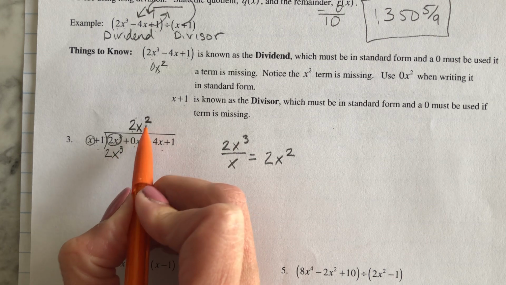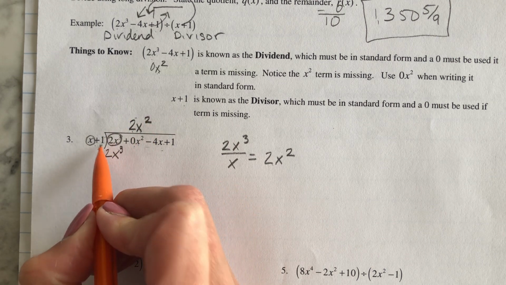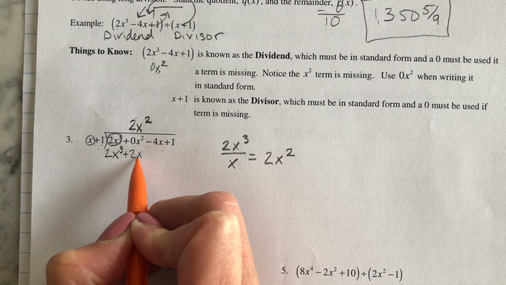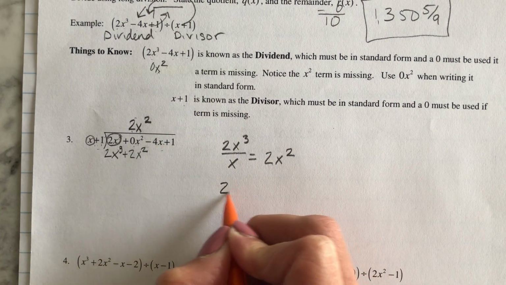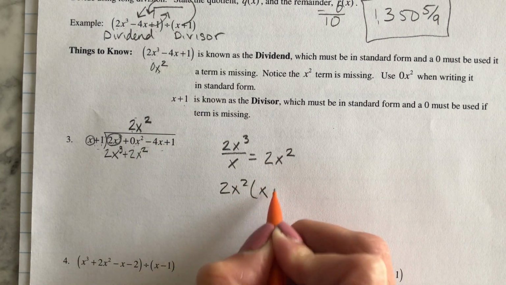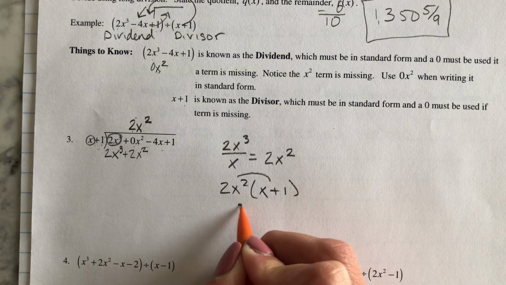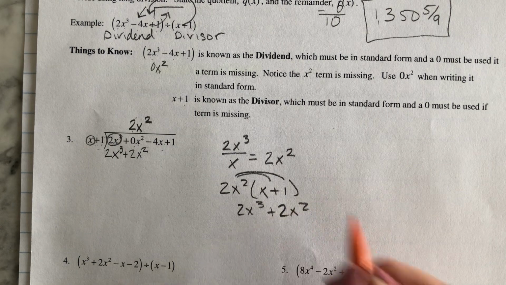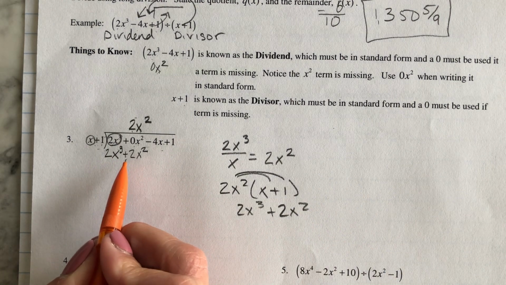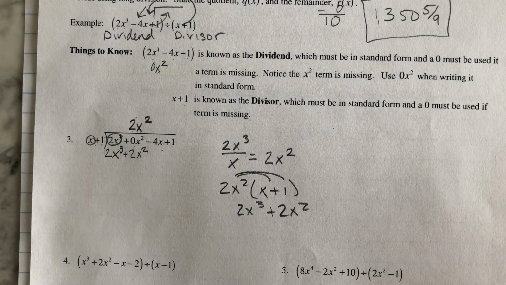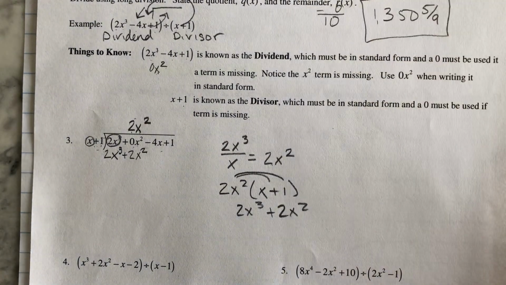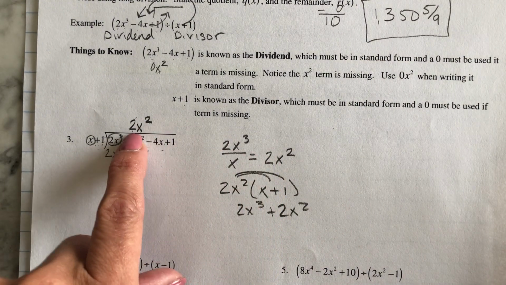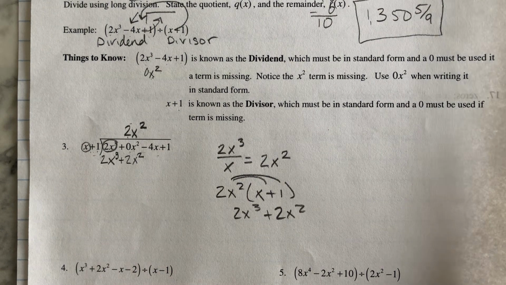Then I'm going to do 2x squared distributed to the 1. That would be 2x squared. If it helps you to see it like this, you can rewrite it like this as well. 2x to the third, 2x squared. So that's where that came from. That's my multiply. All right, so we divide our first terms, and then multiply and distribute that out.